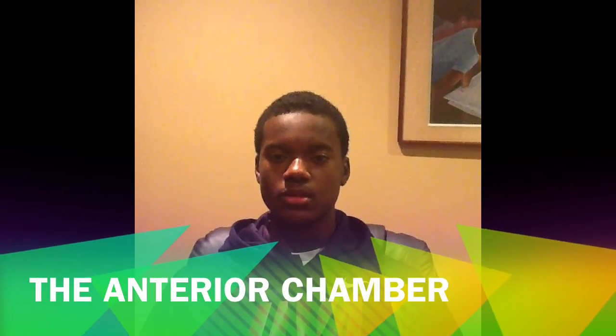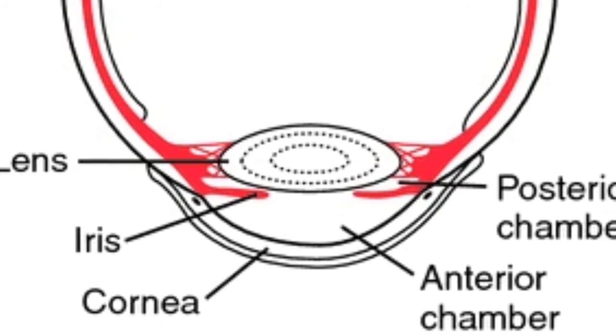It's the light sensitive layer of tissue lining the inner surface of the eye. The optics of the eye create an image of the visual world on the retina, and it's like the film in a camera. The next part of the eye that we're going to talk about is the anterior chamber.